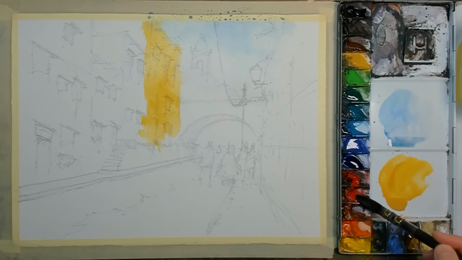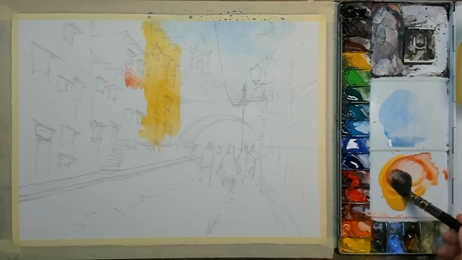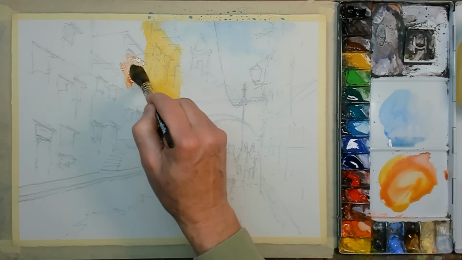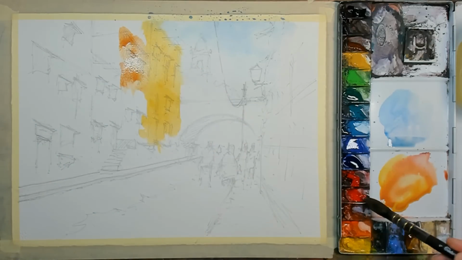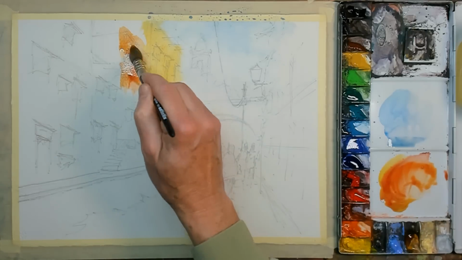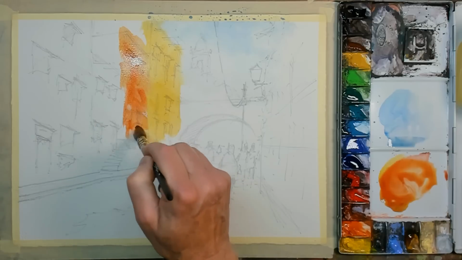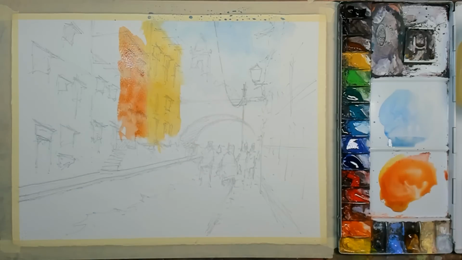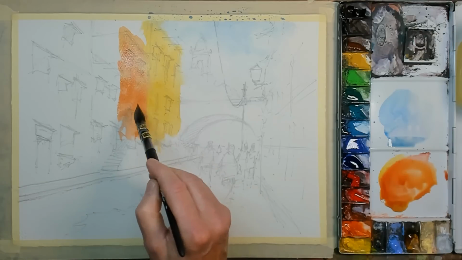Moving along, we've got the salmon color. So I'm using this mixture and adding a bit of red to it, a bit of orange maybe. And gradually we'll get that sort of color. A bit of a soft edge between one and the other, which we've got in the image.